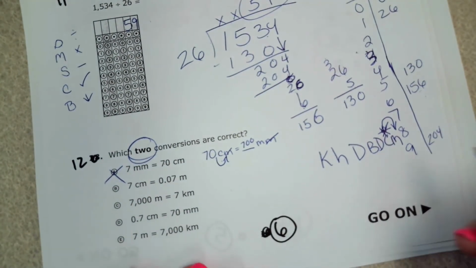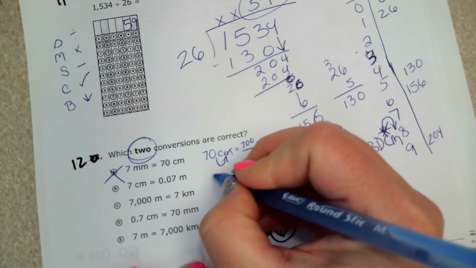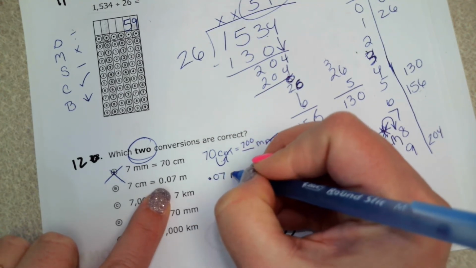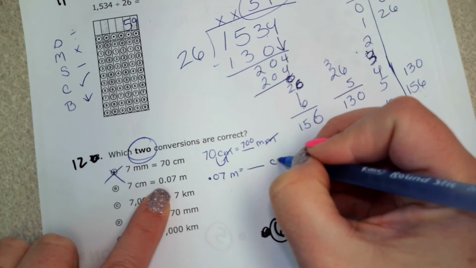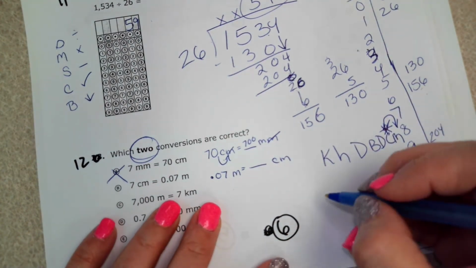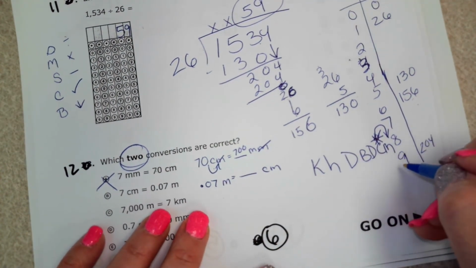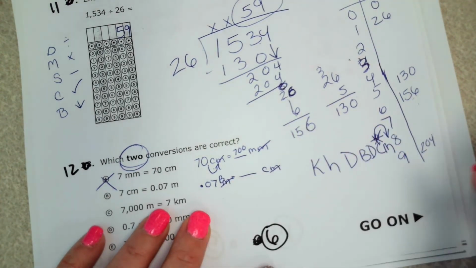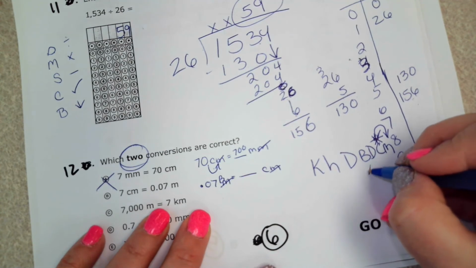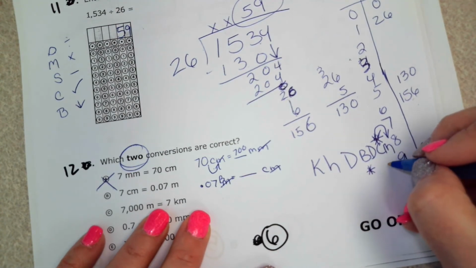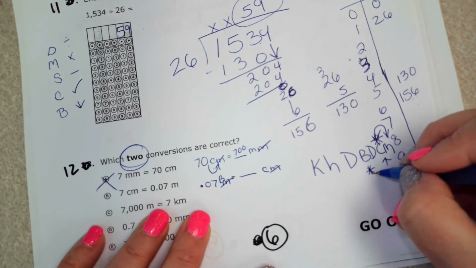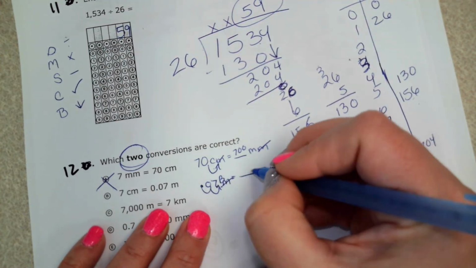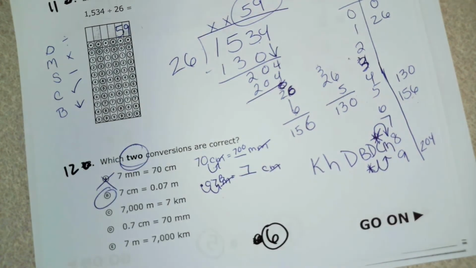All right, our next one. Let's just change the second one. 0.07 meters equals blank centimeters. Let's see. I'm going to use the same one, but I'm going to go on the bottom. Same. So that means this is bare. So we're starting at the B, going to the C. 1, 2. Find my decimal. 1, 2. So that would be 7. So this one is correct.